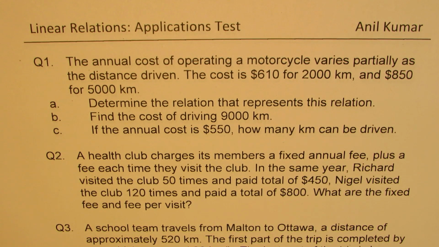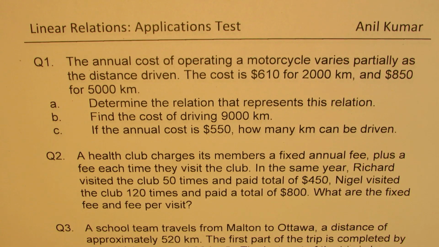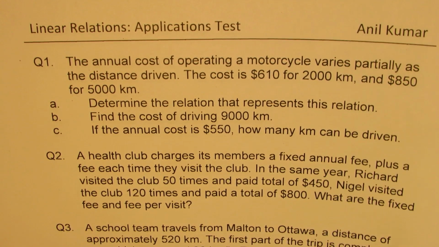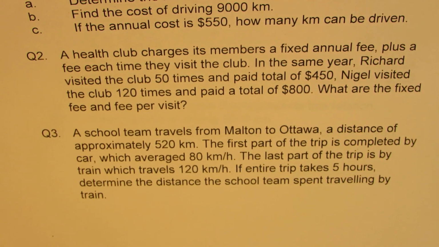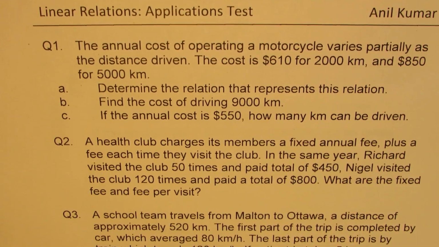We'll take up 3 application questions in this particular video. I hope you can see the first 2 questions now. You can always pause the video, copy the questions, solve, and then look into my suggestions. Here is question number 3. Now, let us take their solutions one by one.